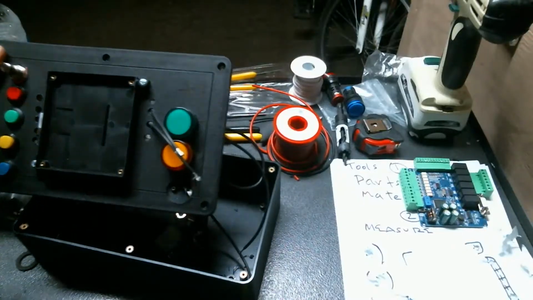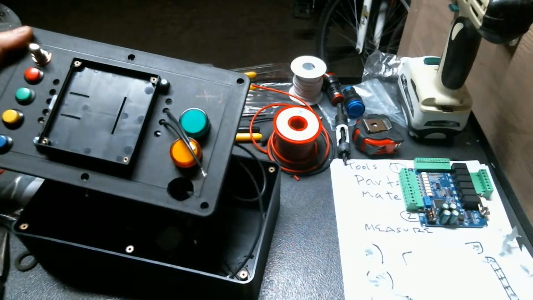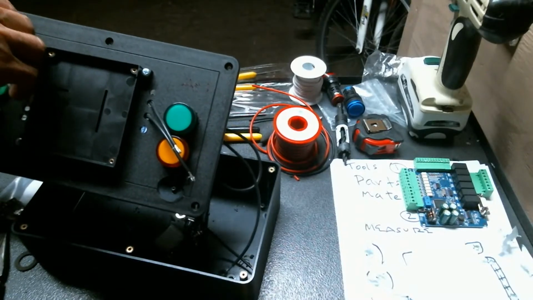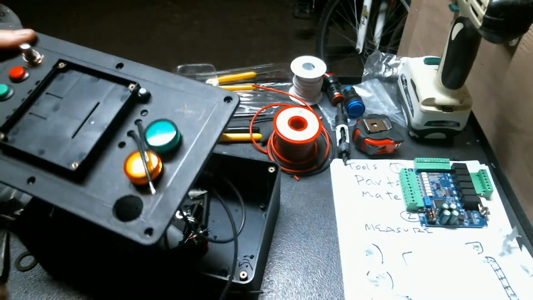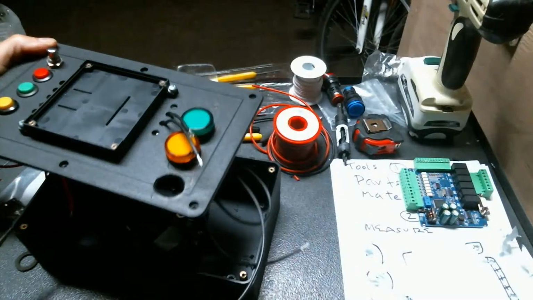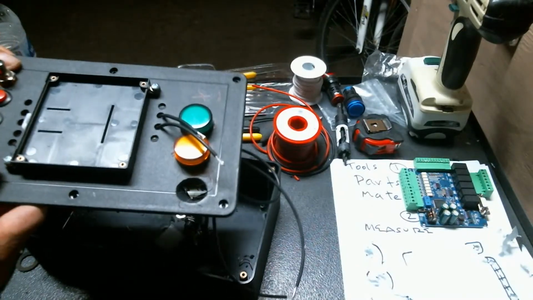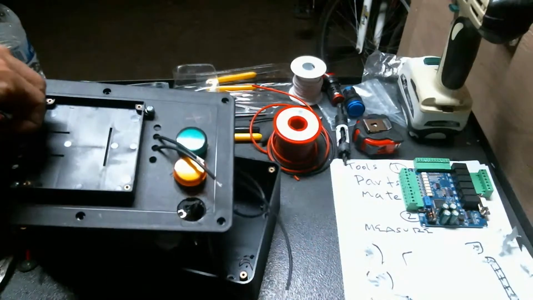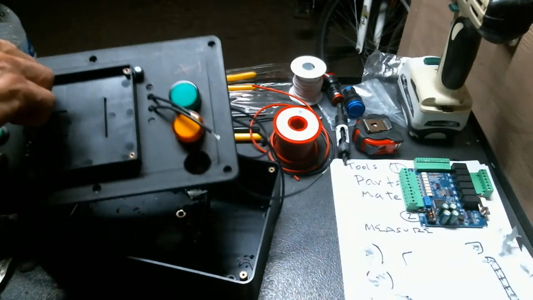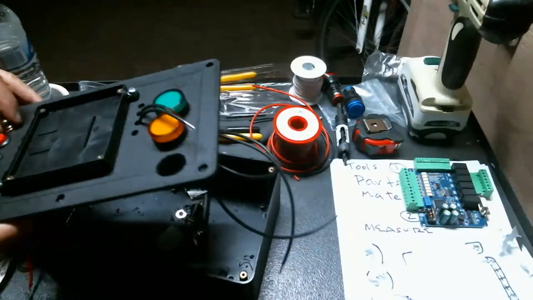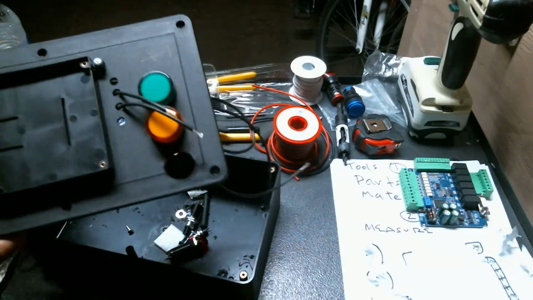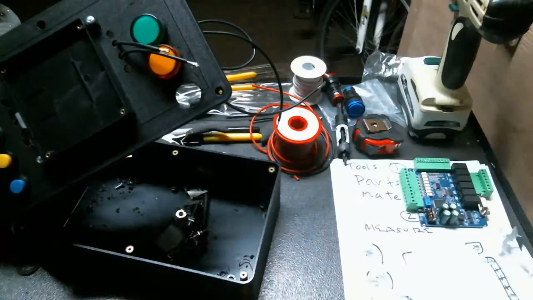Okay, although I can improve this a little bit. Very good.